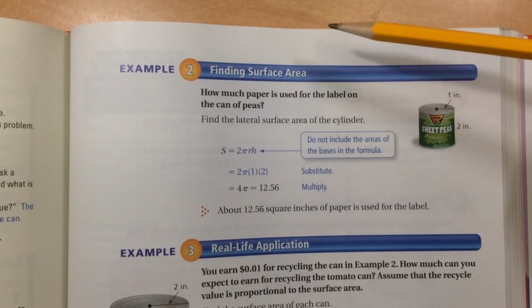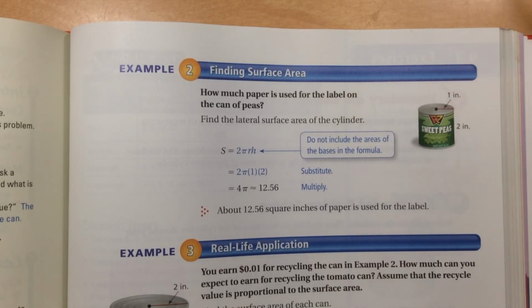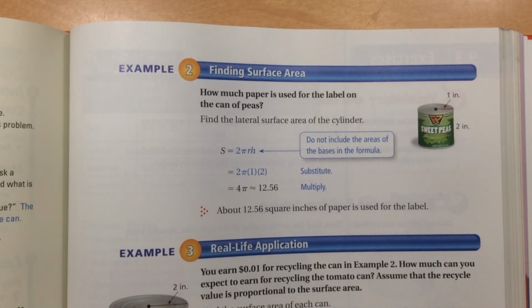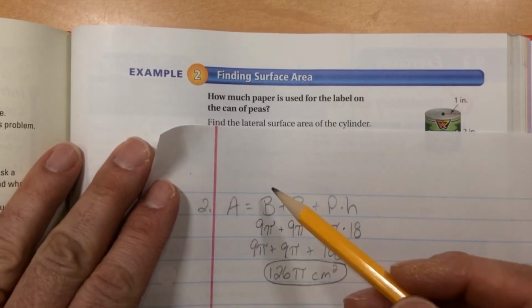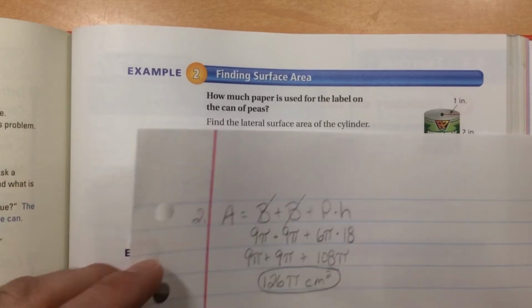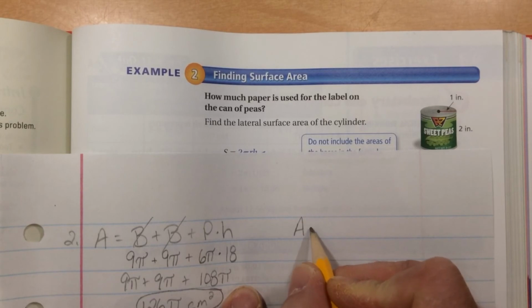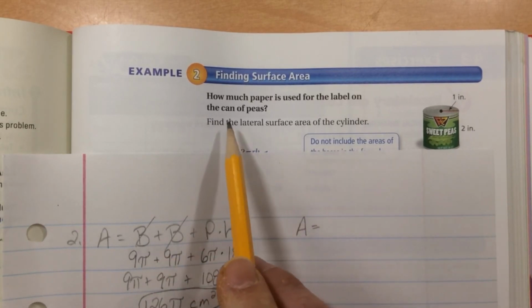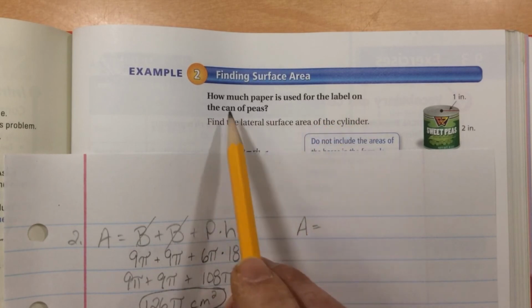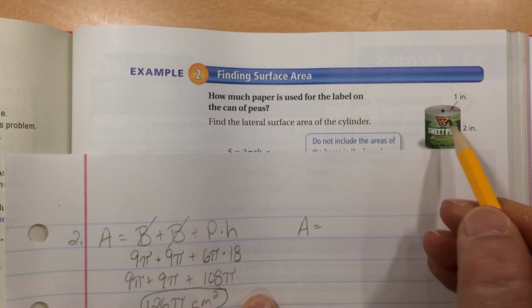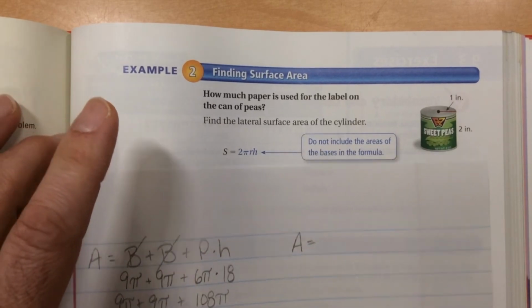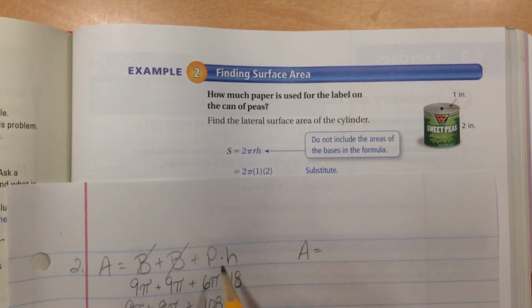Now sometimes when it says finding the surface area, they only want the area of the rectangle that goes around it. That's the lateral face, remember, because it's the side face. So we'll use the same kind of formula, except what we don't want are these two bases. So we would just want the lateral surface area. So it's still a surface area, but we have to remember we're not counting the bases. In this case, it says how much paper is used for the label on the can of peas. Just the going around. We don't put any paper on the top or on the bottom, of course, just the lateral face. So now we're just going to do that portion of the formula.